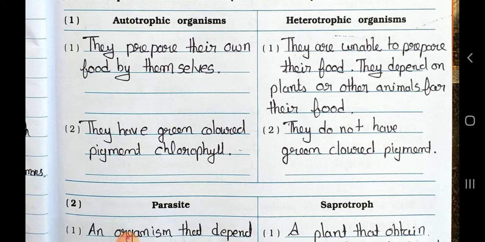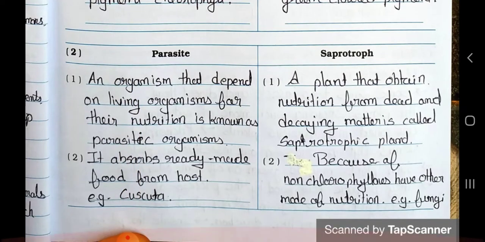See the next point: autotrophic organisms have green colored pigment chlorophyll, and heterotrophic organisms do not have green colored pigment. In short, autotrophic organisms prepare their own food by themselves, and heterotrophic organisms are unable to prepare their food and depend on plants or animals for their food. Autotrophic organisms have green colored pigment chlorophyll, and heterotrophic organisms do not. Now see the next one, parasite and saprotroph.